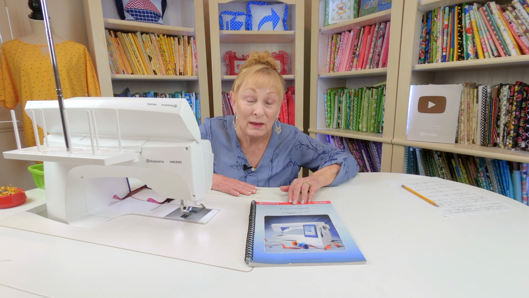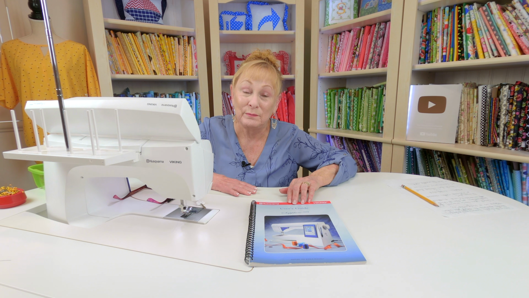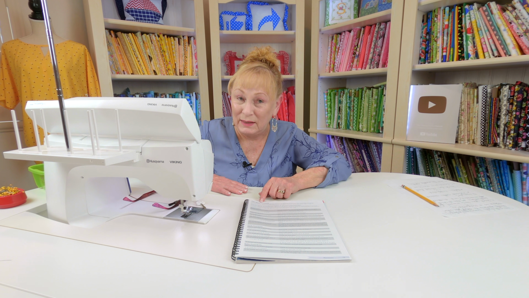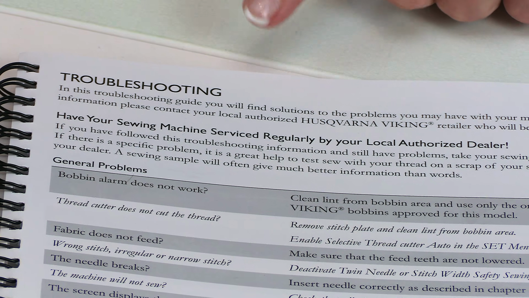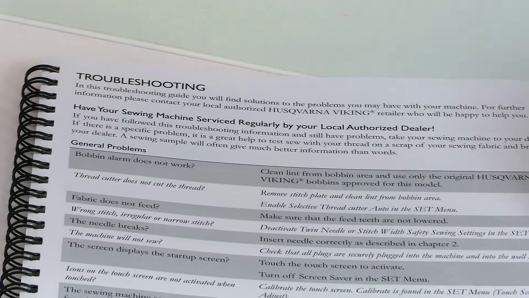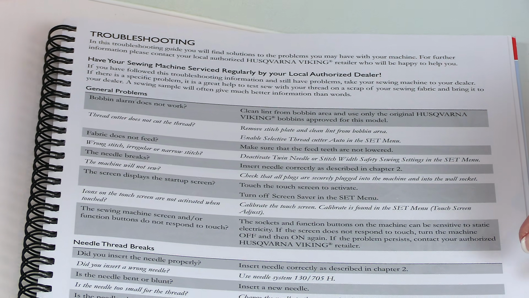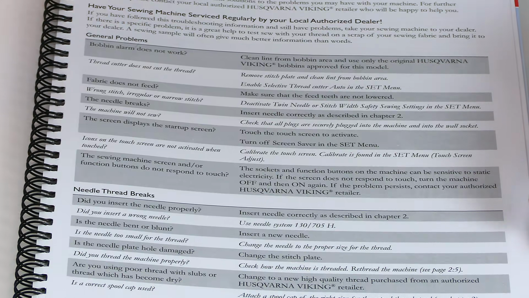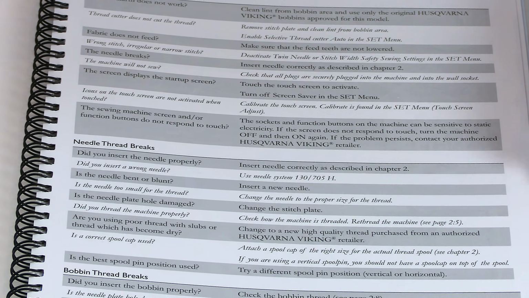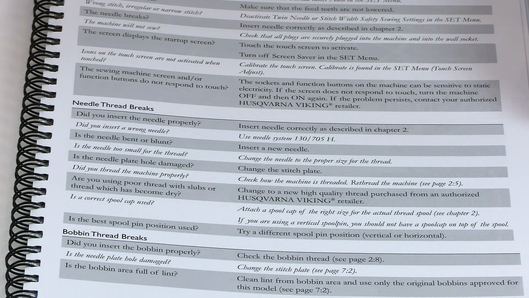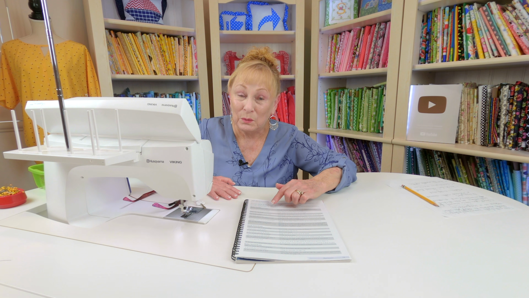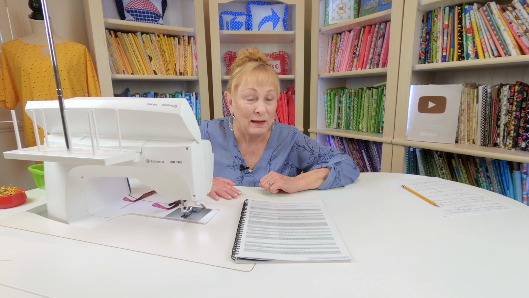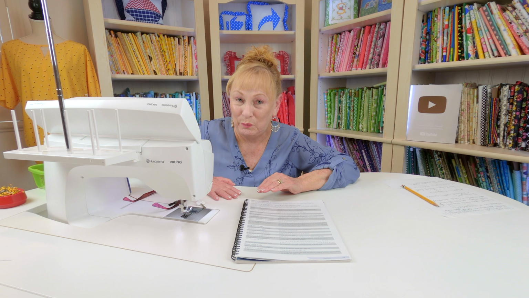There's a section, usually at the very back of the book, in the last few pages, called troubleshooting, and it has some of the most common problems listed there. You may get an error message on your little computer screen, or it may not necessarily give you an error message. So just read down here, and more than likely, you're going to find the answer to your problem.